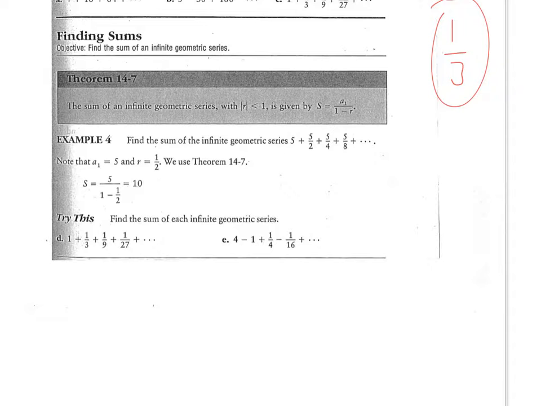So as you can see, the formula says you take the first term, take the common ratio, subtract it from 1, and you divide them. It's kind of a cool idea that works that way. So let's see, for this one, what's the common ratio going to be? 5 over 2, so how did they get that 1/2? 5 over 2 divided by 5 over 1 becomes 5 over 2 times 1 over 5. 5's cancel out, 1 over 2.